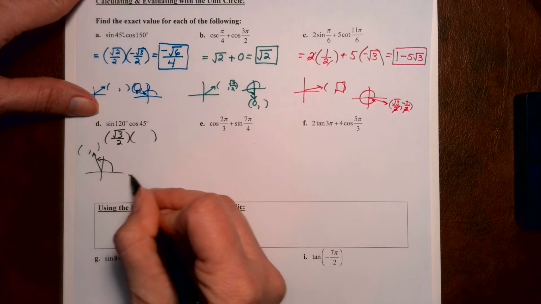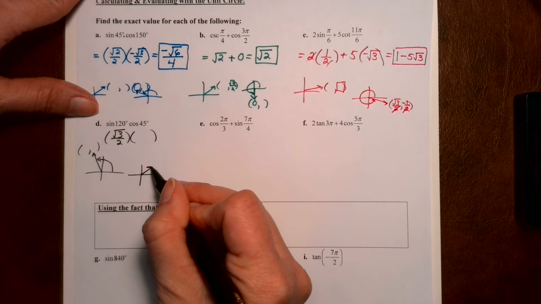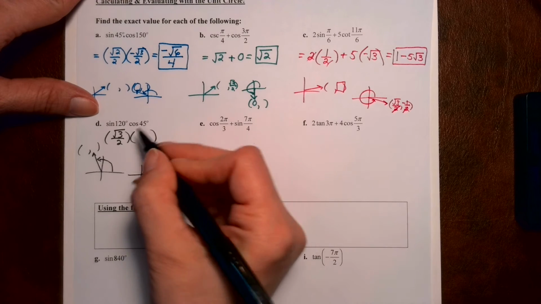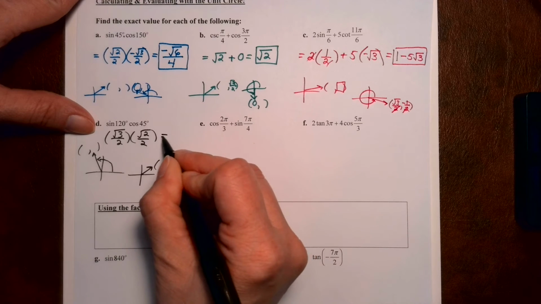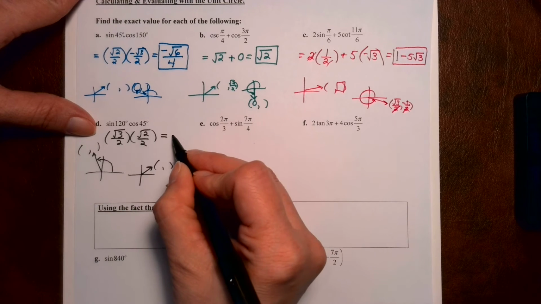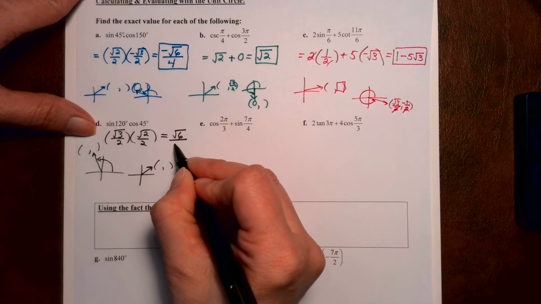And now 45 degrees, that's right down the middle. The cosine value there is radical 2 over 2. When you multiply fractions, we multiply across the top, make your radical 6 over 4.